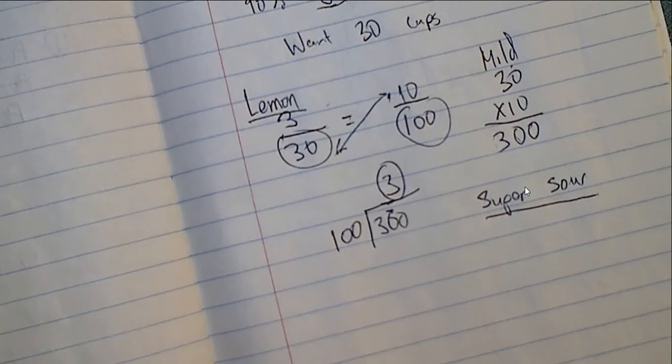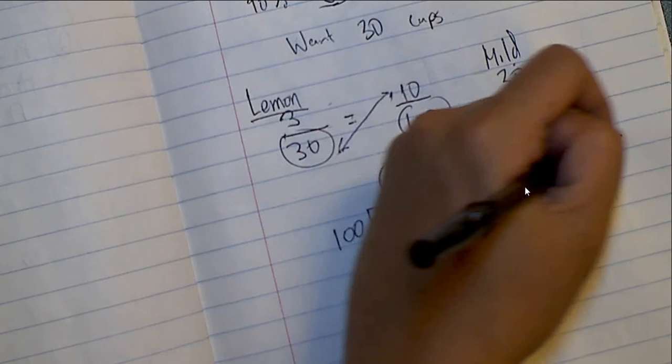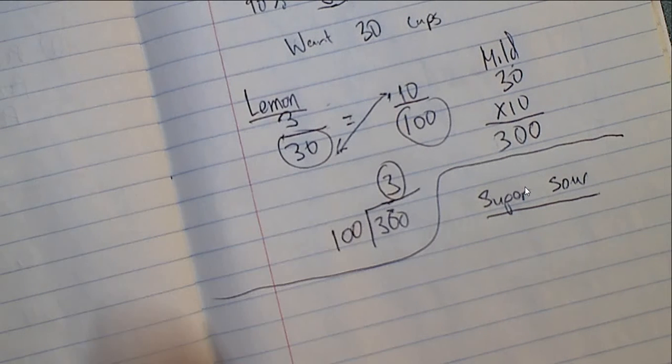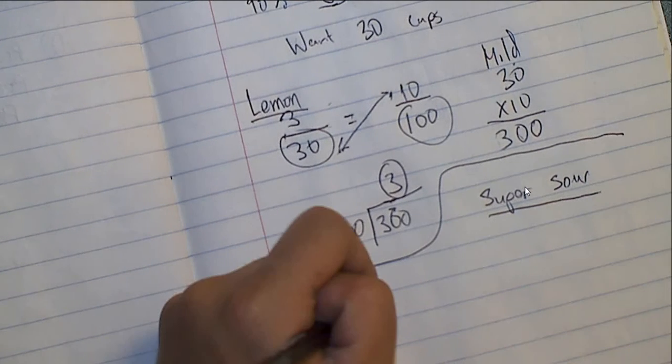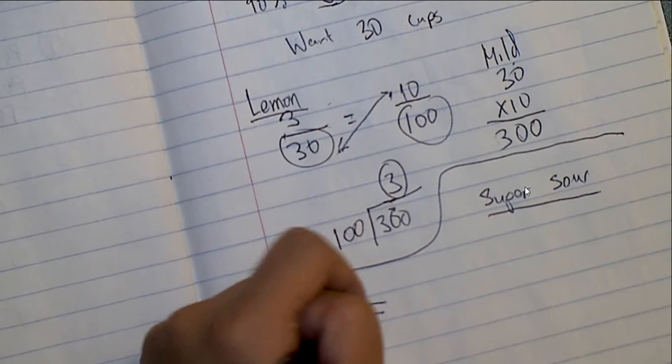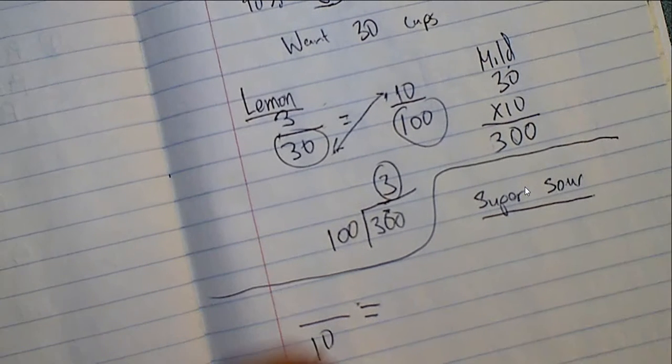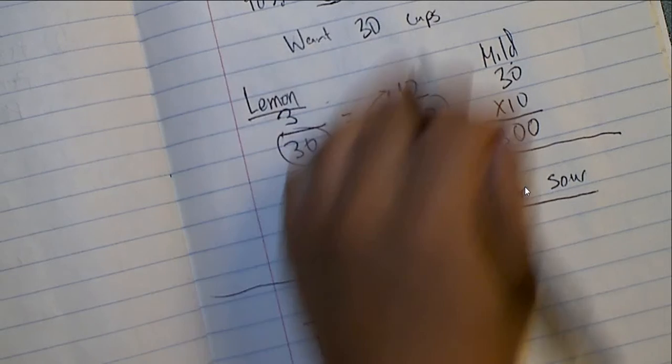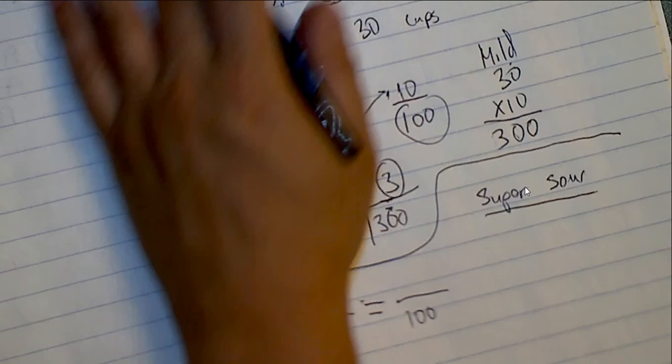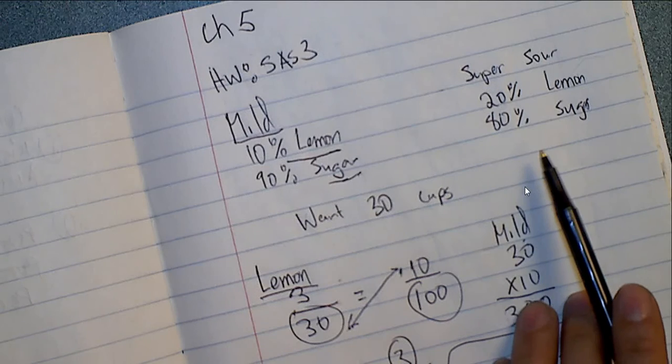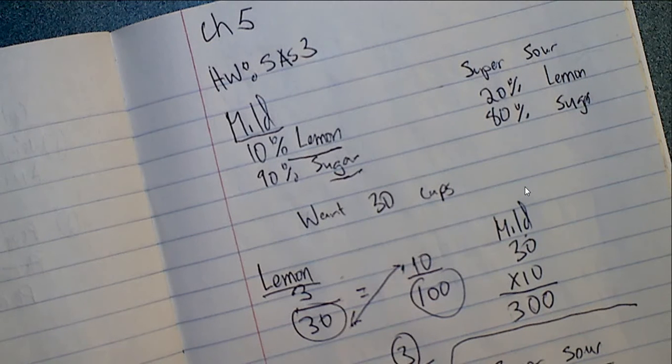Okay. For super sour, we've got this proportion. We've got 10 cups right here, and it's out of 100. What percent for super sour do we need of lemon? Well, that gets me 20.